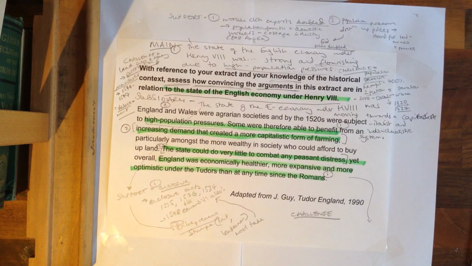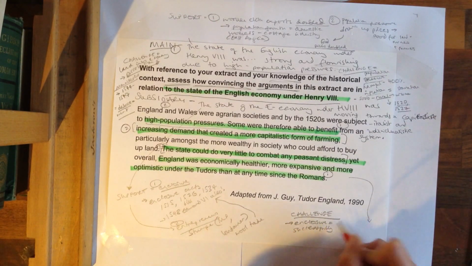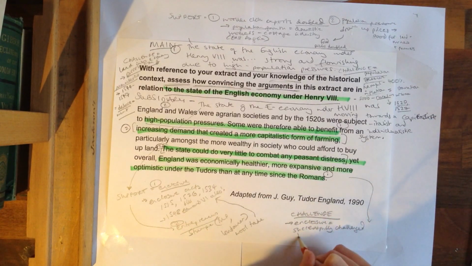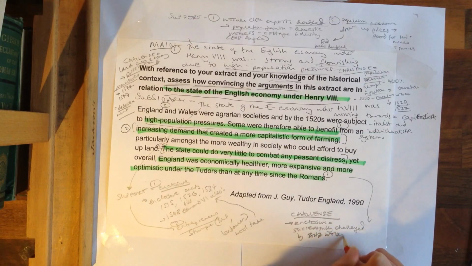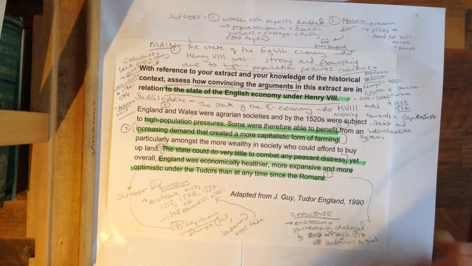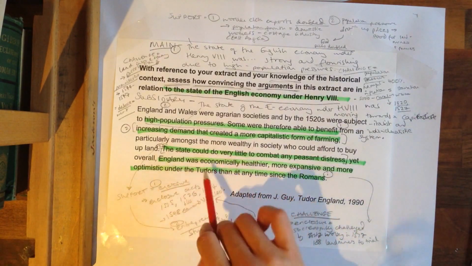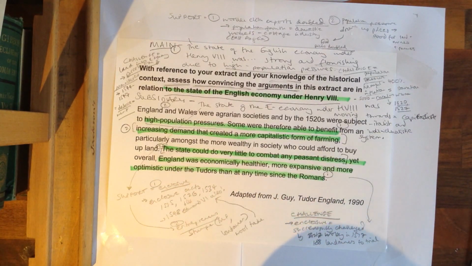So we need some examples. So let's, for example, talk about the fact that enclosure actually was successfully challenged by Wolsey, especially in 1517. Oh dear, I've written 1517 instead of Wolsey. In 1517, he brought 188 landowners to trial for enclosing land illegally. So that does show the state could do something. The state could hold wealthy landowners accountable, probably for one of the first times ever, for this offence of enclosing, and it could try and combat this capitalist individualism in that way.